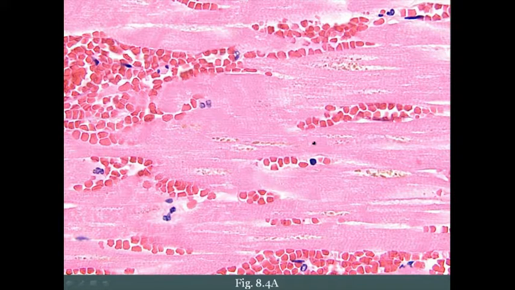Here's a microscopic image showing an infarction. These are the myocytes, and you can see that there are no nuclei within the myocytes. So the fact that the nuclei have been removed indicates that coagulative necrosis has occurred. And of course, coagulative necrosis would occur from 4 to 24 hours. Now notice that we don't have any neutrophils here, and so therefore we're in that 4 to 24 hour window.